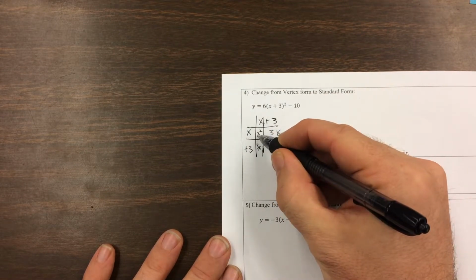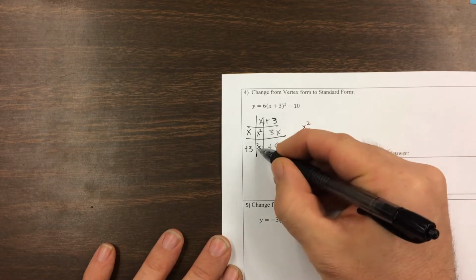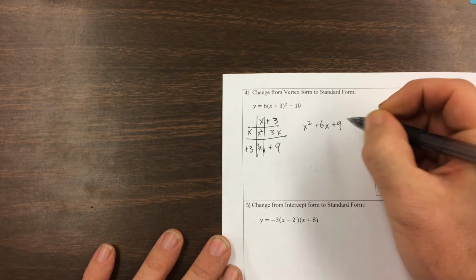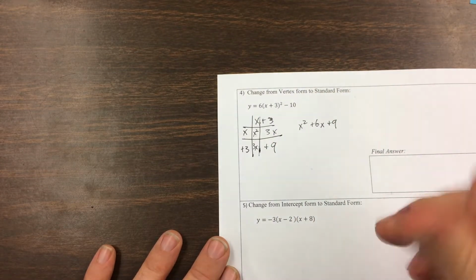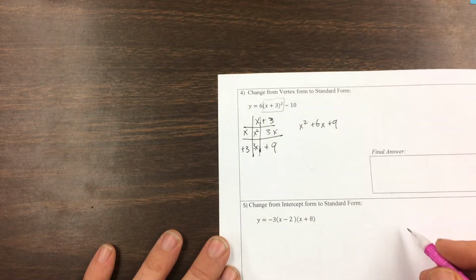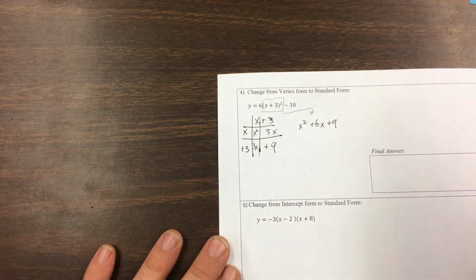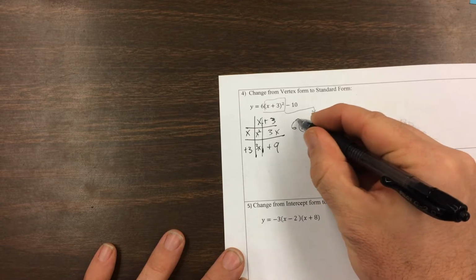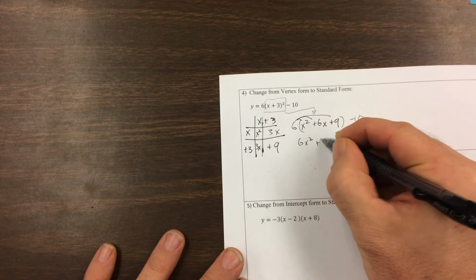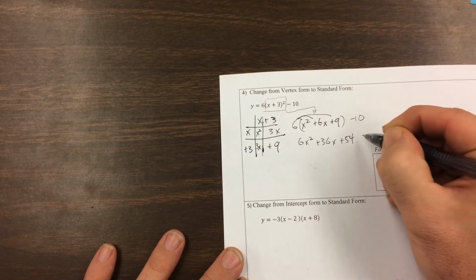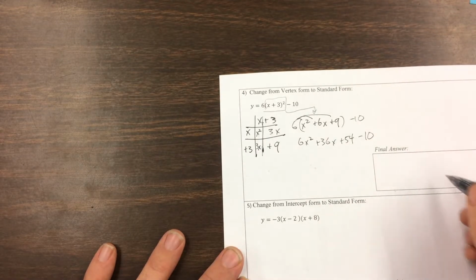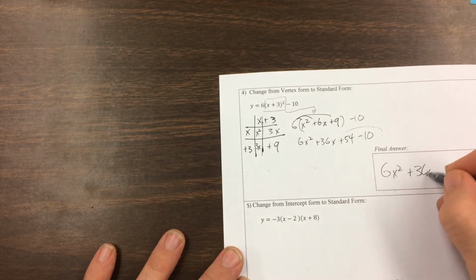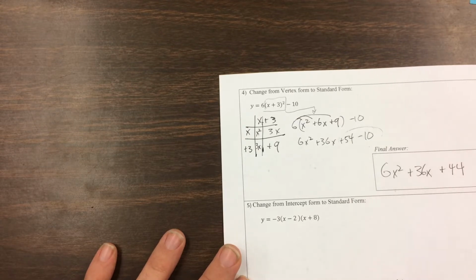Okay, remember x times x is x squared. I've got x squared, two terms that are alike, plus 3x, so that becomes a plus 6x, and then a plus 9. All right, what I did here was I just took care of the exponent, right? That's what that is. So I've still got the other things, 6 and minus 10. So this becomes, I distribute, 6x squared plus 36x plus 54 minus 10. And then here are the terms we can combine. So my final answer is 6x squared plus 36x and then plus 44.